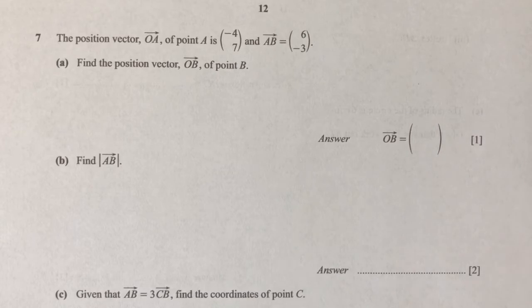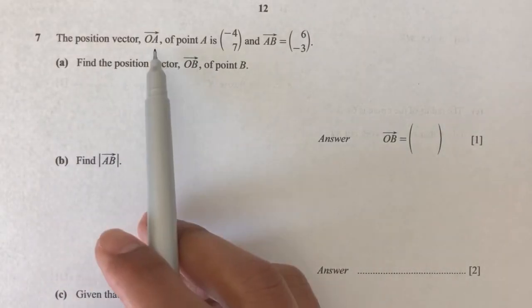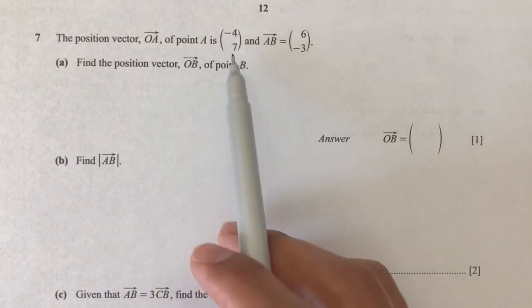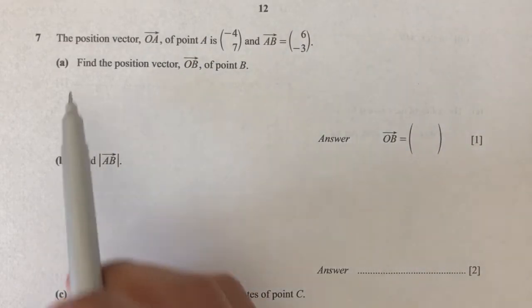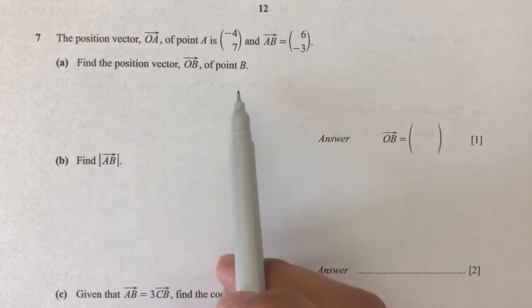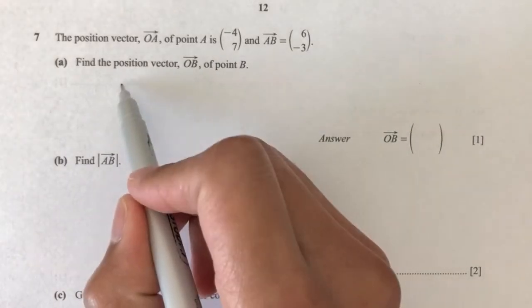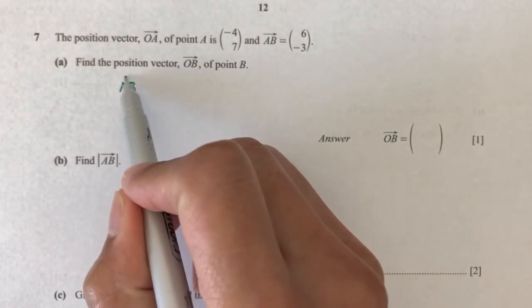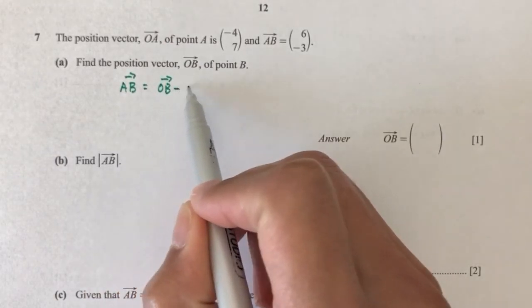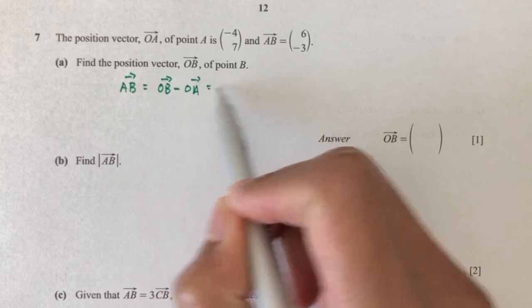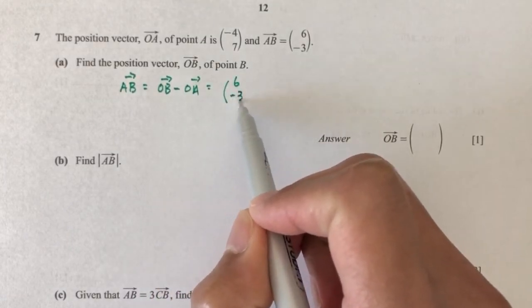Question number 7. The position vector OA of point A is (-4, 7). And AB is (6, -3). Find the position vector OB of point B. So we know that AB is equal to OB minus OA, which is equal to (6, -3).